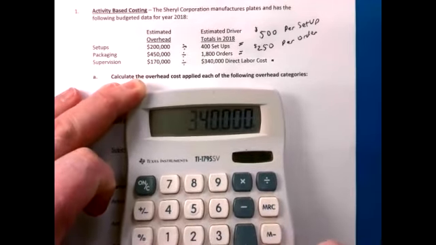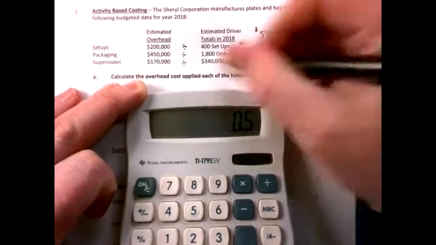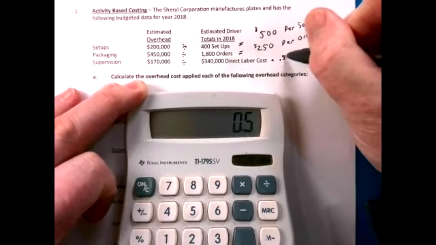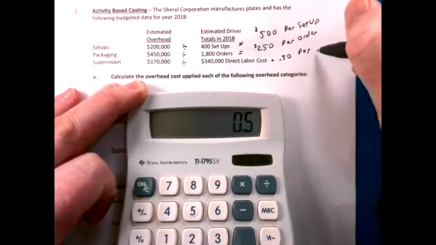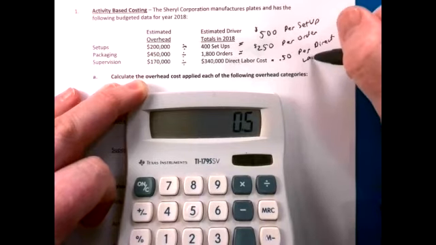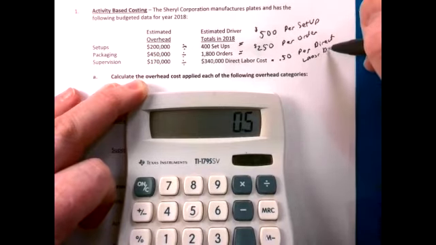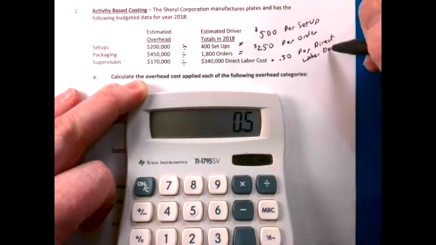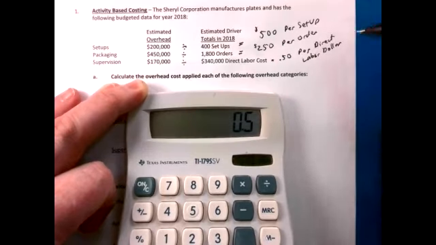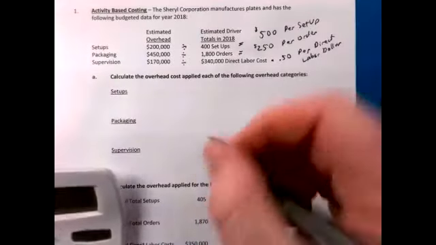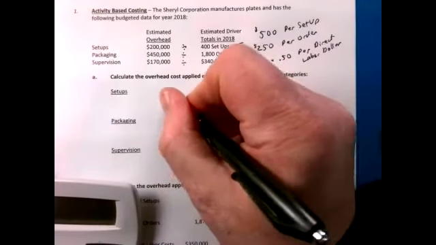Okay, so this will be 50 cents per label or direct labor, $1. Okay, so these are going to be our three. This is $500.